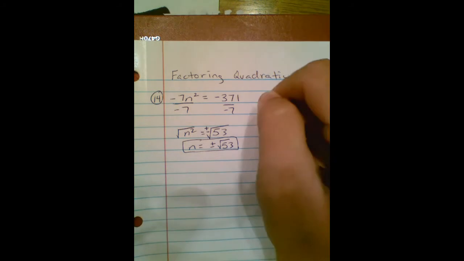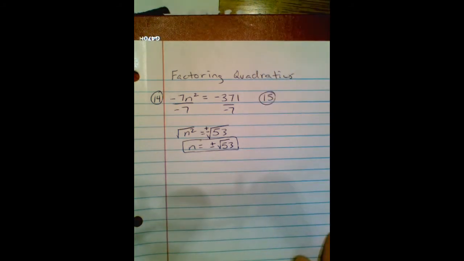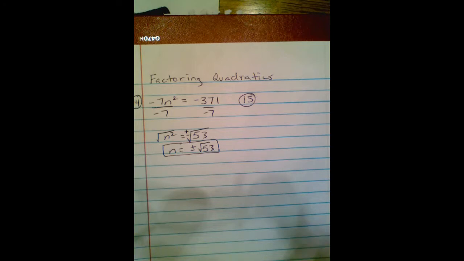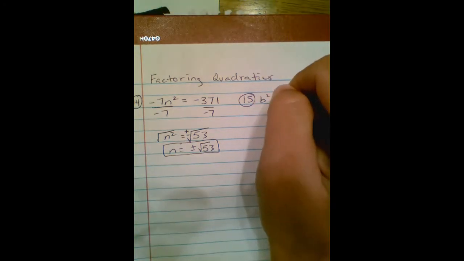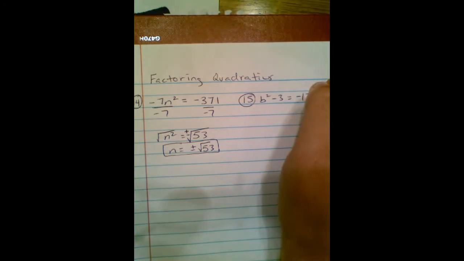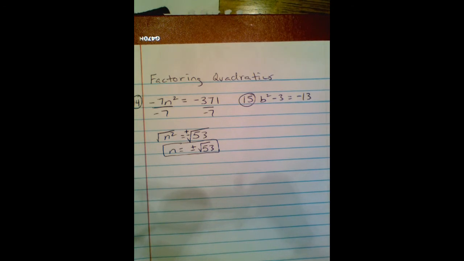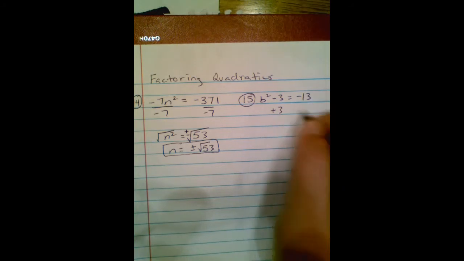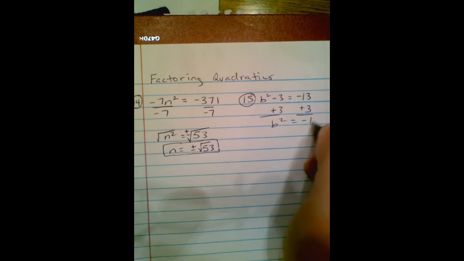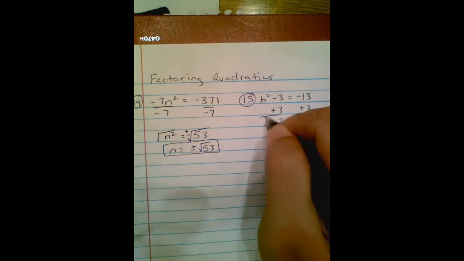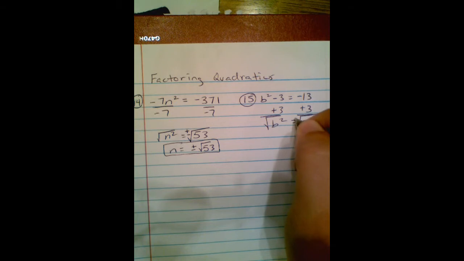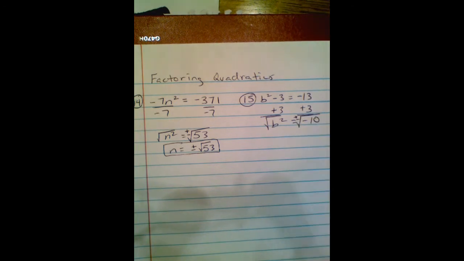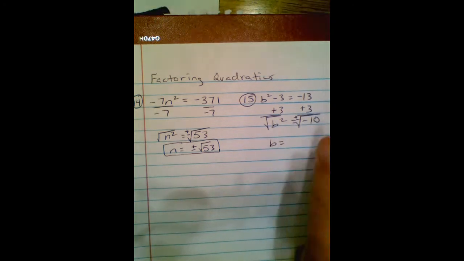All right, if you go to 15, same process. b squared minus 3 is negative 13. All right, and solve, so we solve equations. Get b by itself, going to add 3 to both sides. b squared is negative 10. We're going to square root. And square root, we take the positive and the negative. So we have a negative inside the radical. We get b equals, we need to pull out an i.